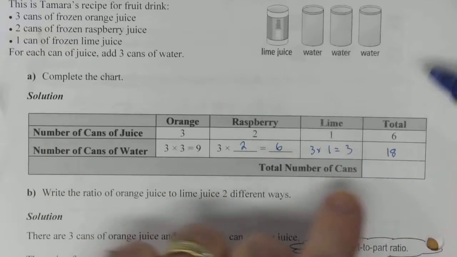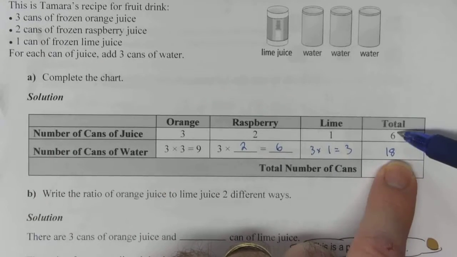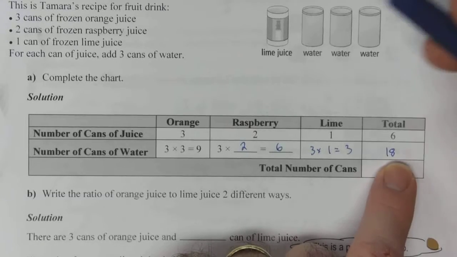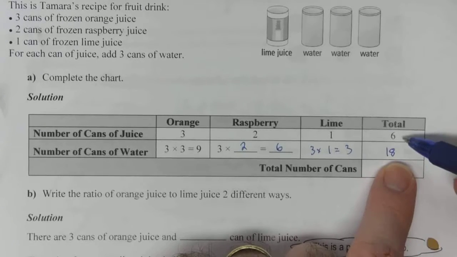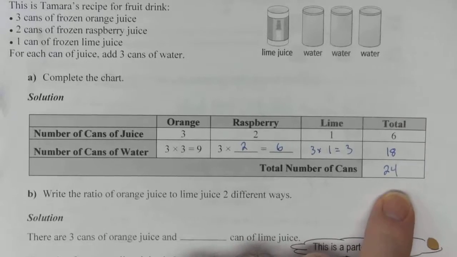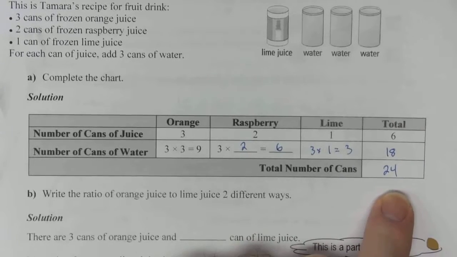And if you add them up, you should notice that this number is 3 times bigger than this number. And that's just a way to verify that you've done your math correct inside the table. Now in order to make this recipe, she's going to have 6 cans of juice and 18 cans of water for a total of 24 cans of liquid to make her juice punch, or fruit drink.